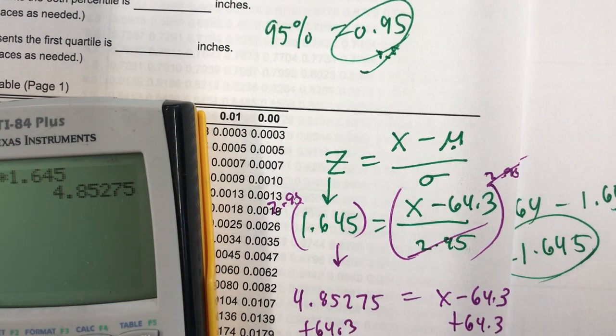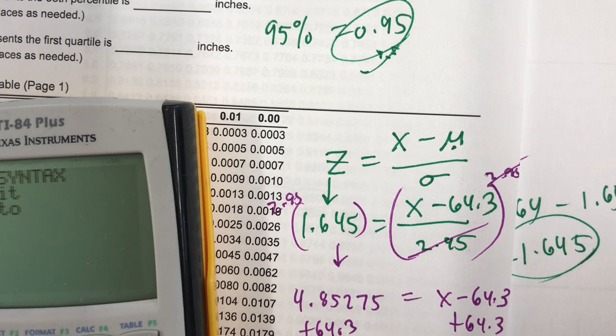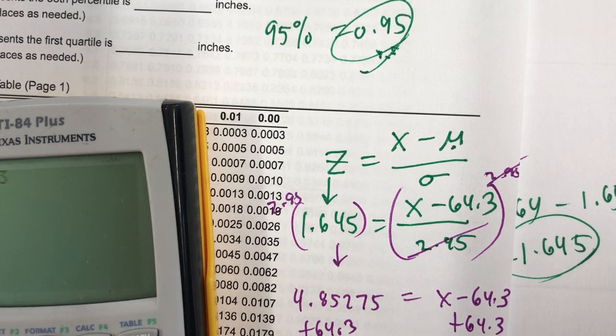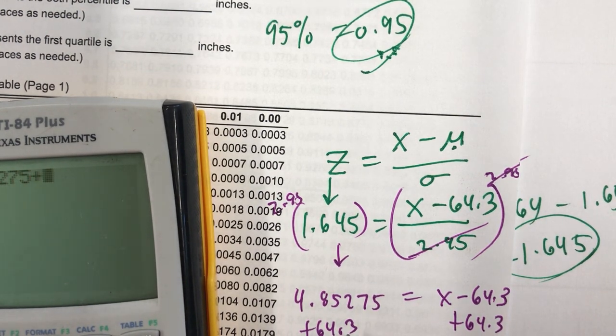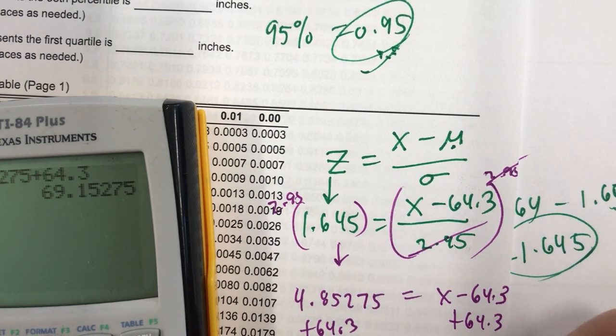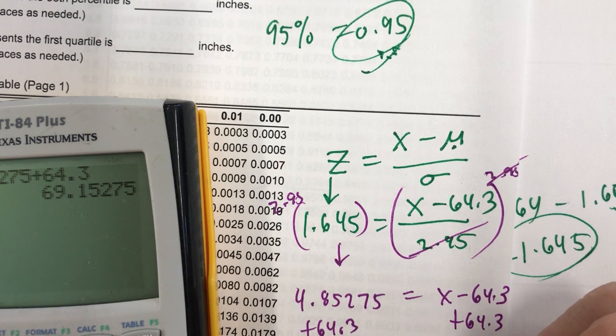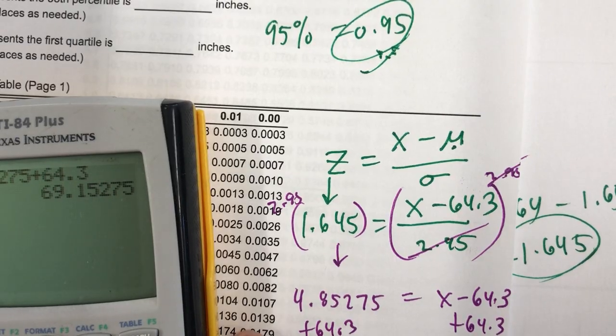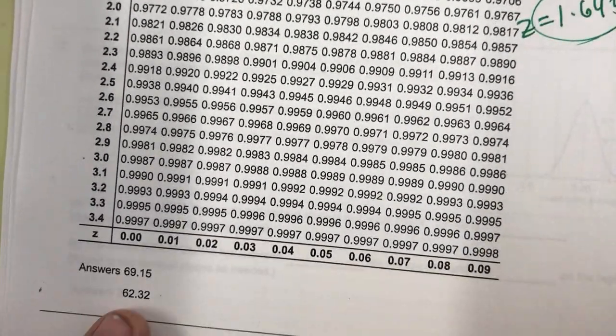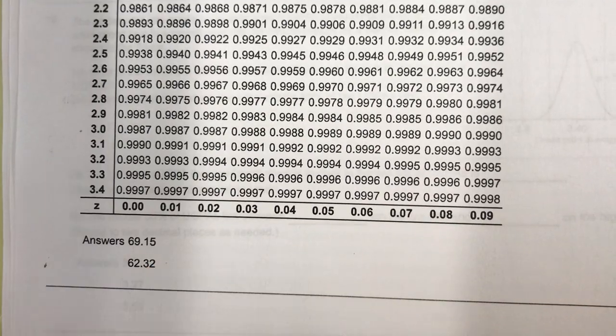So I'm going to go plus 64.3, and oh crap, I made a mistake. Okay, 4.85275 plus 64.3, and I get this right here, 69.152, which is the height that would put you in the 95th percentile. There you go, we got it, 69.15.